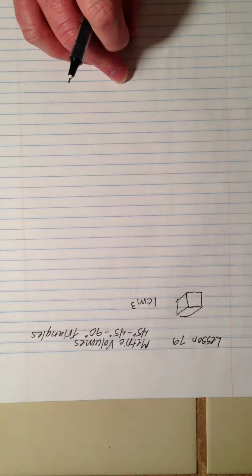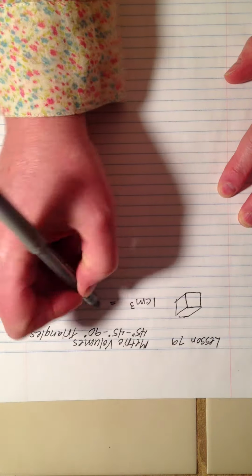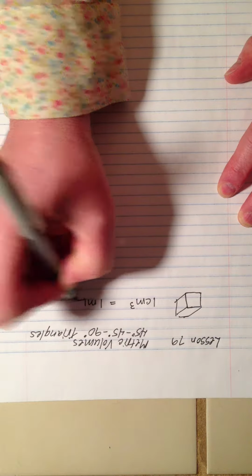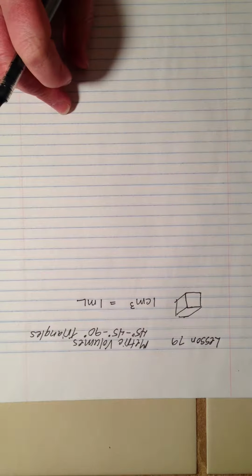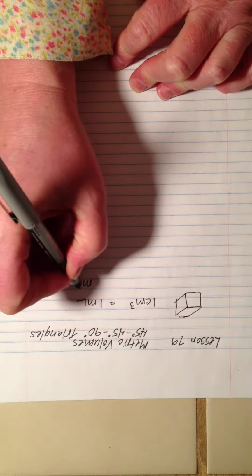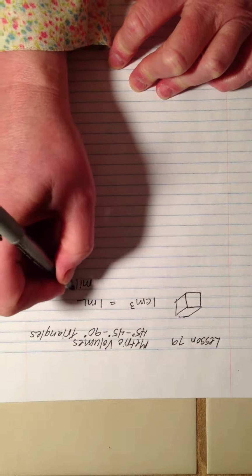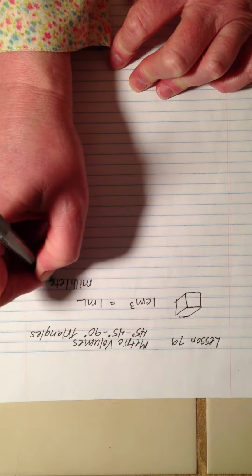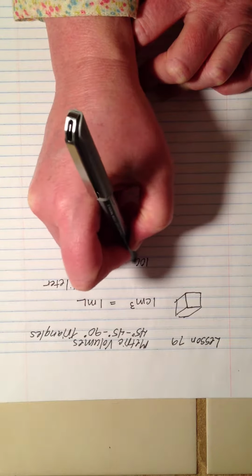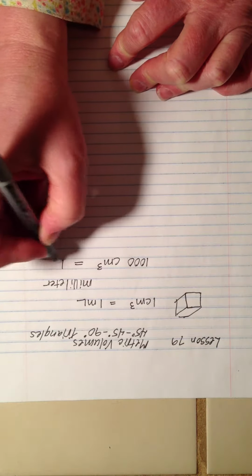And we have a special name for it because it's used so often. We call that 1 milliliter. I just want to make sure that I spell it right. It's a milliliter, with 2 L's, which means that 1,000 cubic centimeters equals 1 liter.